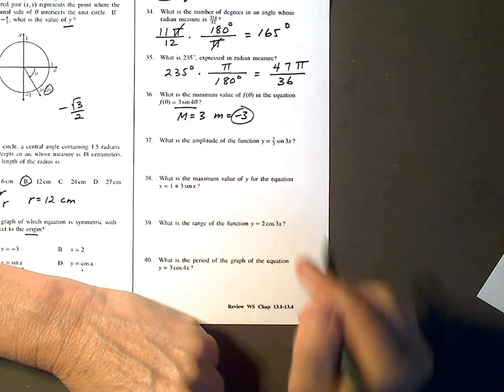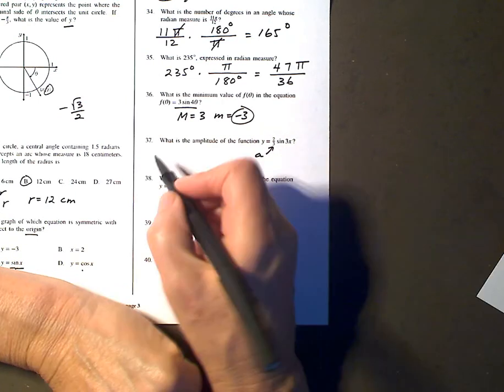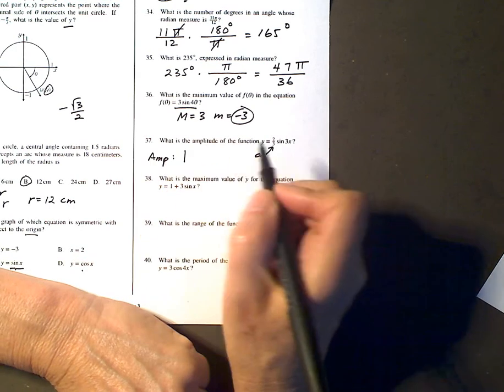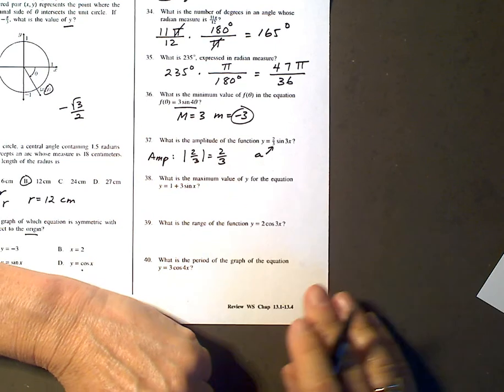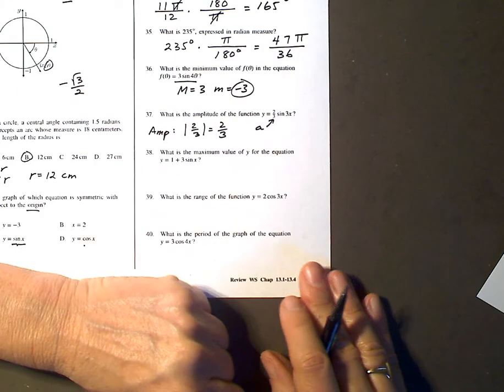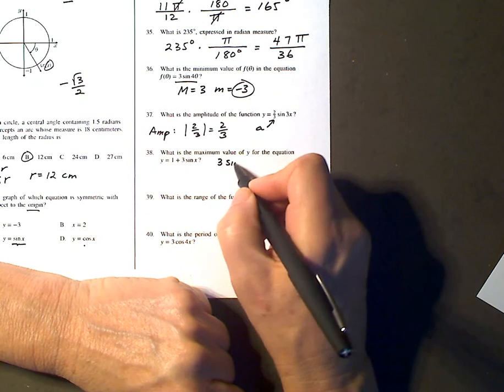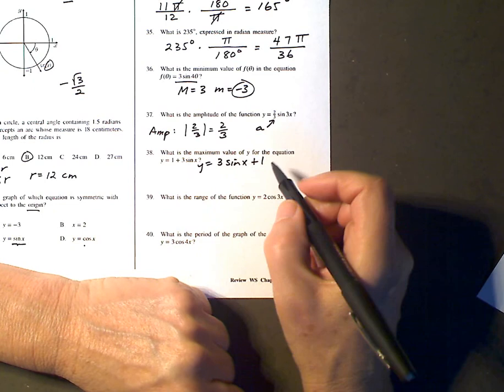Number 37, they want the amplitude of this function, so there is a. So the amplitude is the absolute value of a, or 2/3. In number 38, they want the maximum value of this function. So I'm going to rewrite this as 3 times the sine of x plus 1. So d is 1.